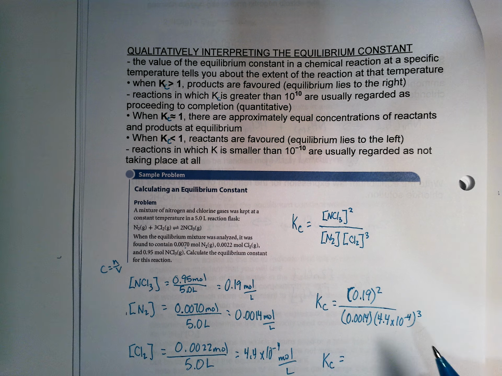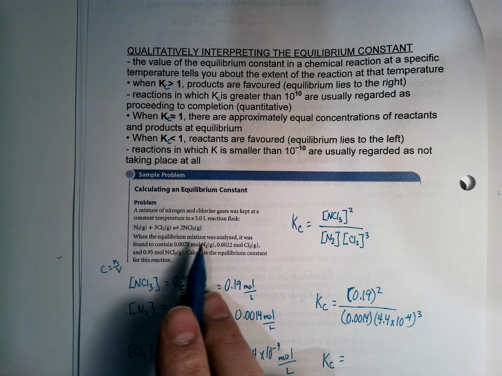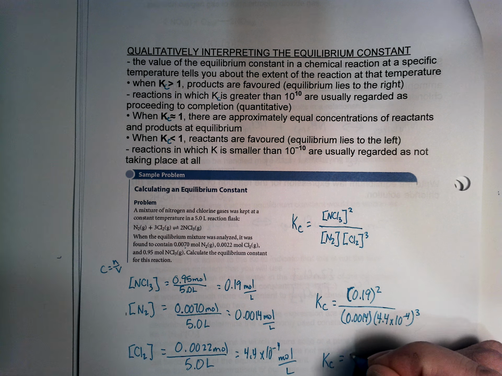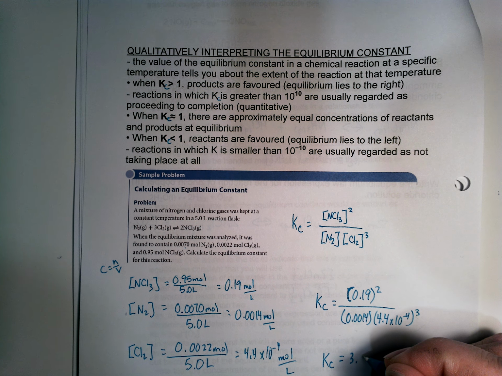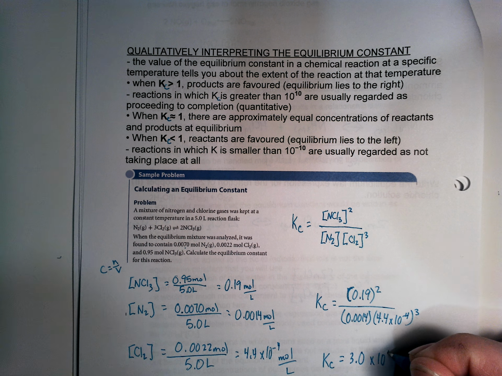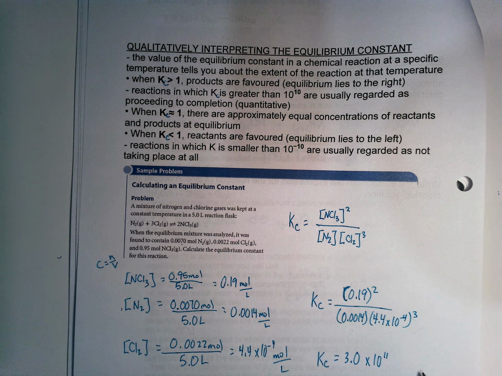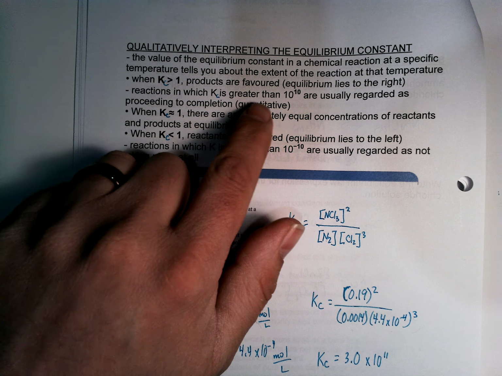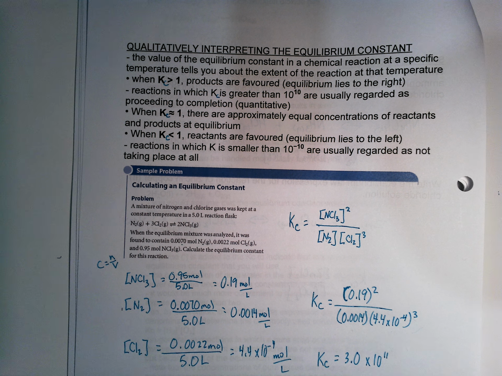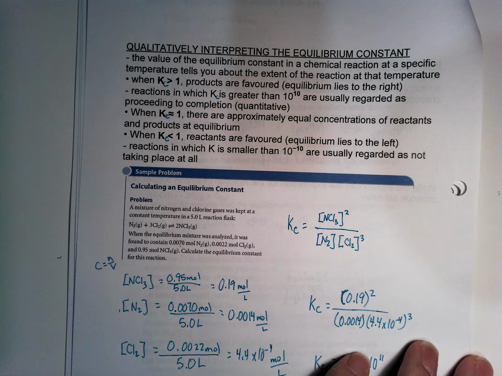For our answer, for significant digits, we have 2, so we're going to go 3.0 times 10 to the positive 11. Again, there's no units on our Kc value. It's a constant, and it tells us how the reaction is proceeding. Looking up here, it's greater than 10 to the 10, so basically all of these reactants are producing the product.